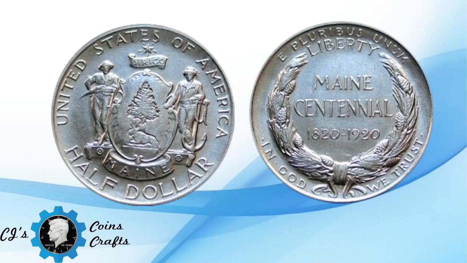The reverse of the coin contains a wreath of pine needles and cones referencing Maine being known as the Pine Tree State. Celebrations for the state centennial were held in Maine's largest city, Portland, on July 4th, 1920.